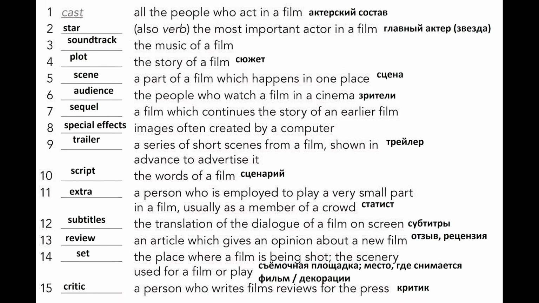People and things. 1. Cast. All the people who act in a film. 2. Star. The most important actor in a film. 3.